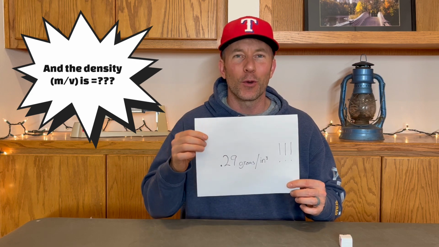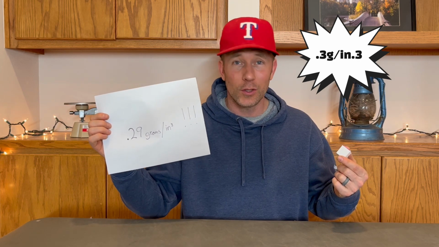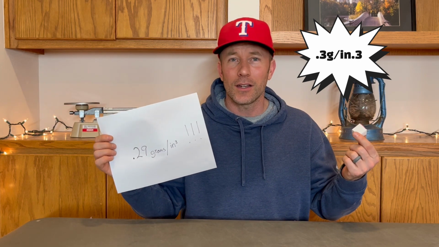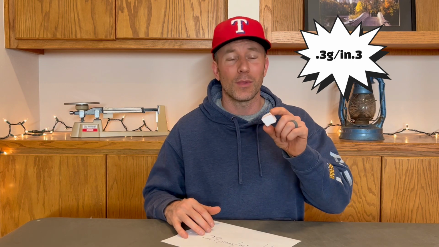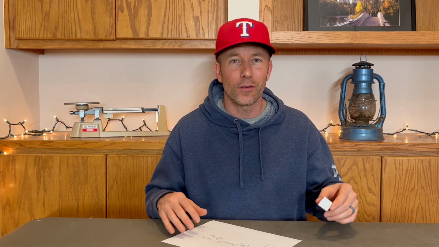0.29 grams per cubic inch. Almost identical to what I found when I did this the hard way. 0.3 grams per cubic inch, 0.29 grams per cubic inch. Differences like that are so small that surely it's just due to my imperfections in cutting, measuring, or other experimental error.